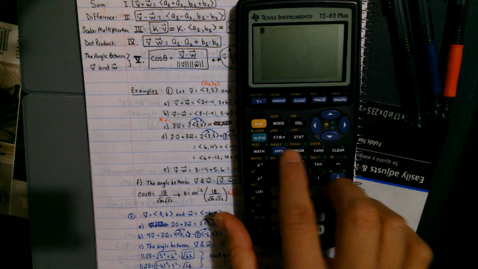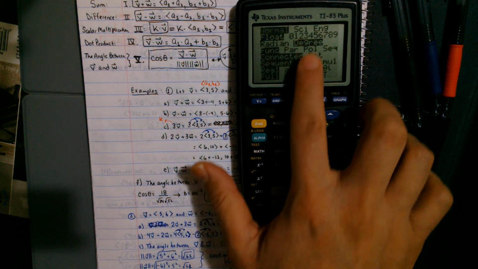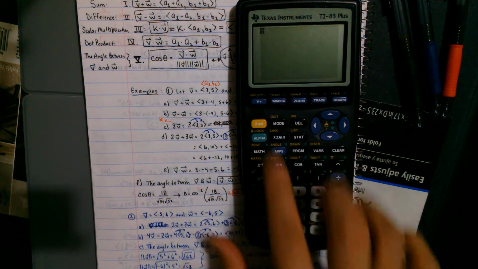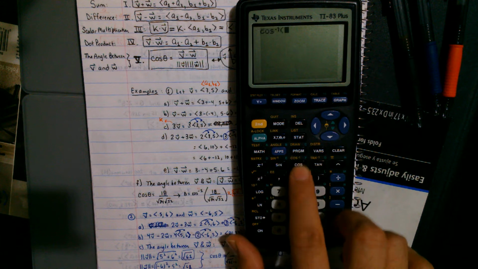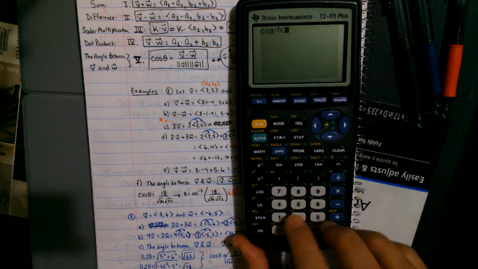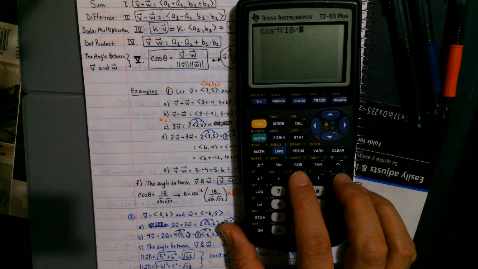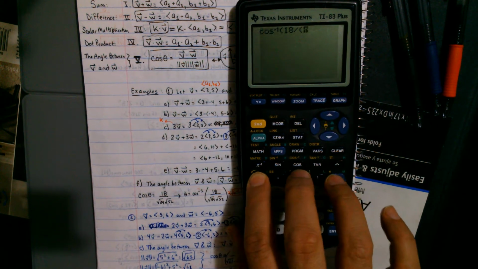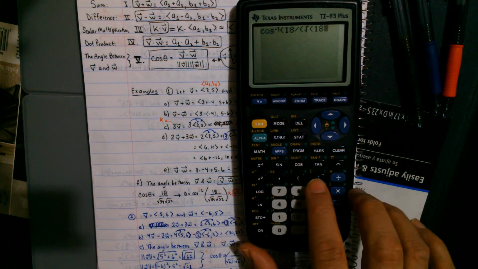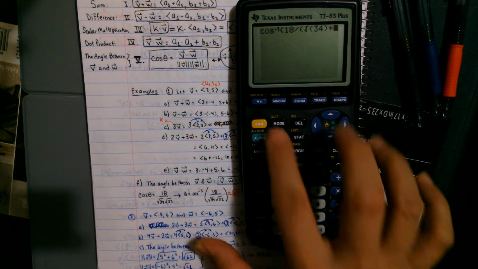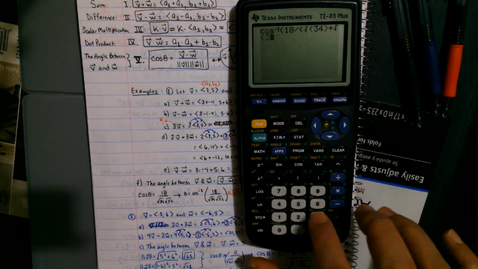So let me make sure you're back in degrees. So second cosine, parentheses, 18 divided by, I'm going to put the two of them together. Square root of 34 times the second square root of 52.